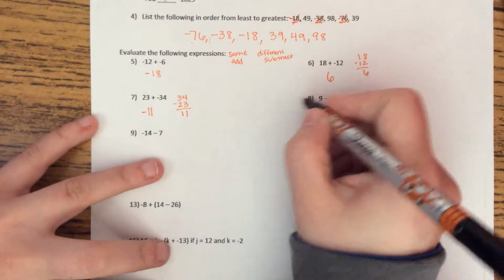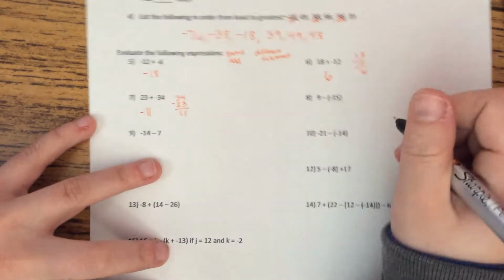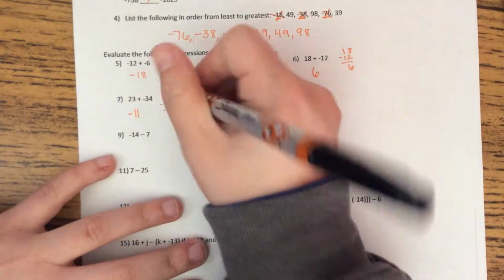Okay, now on numbers starting at number 8 and 9, I want to think about adding the opposite.